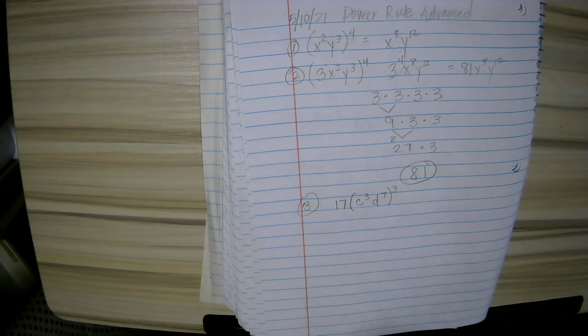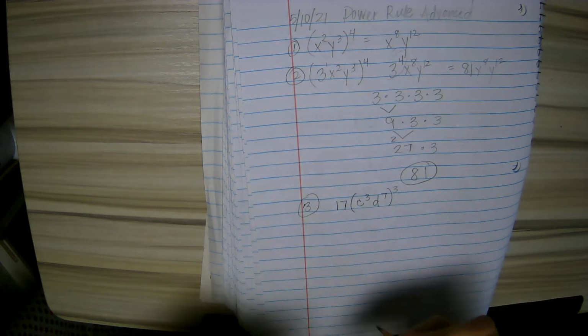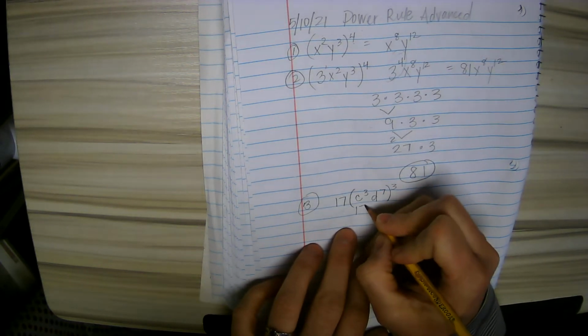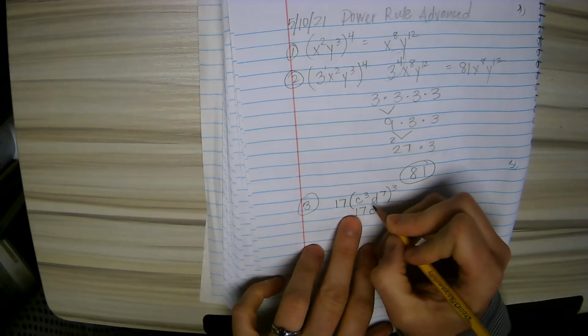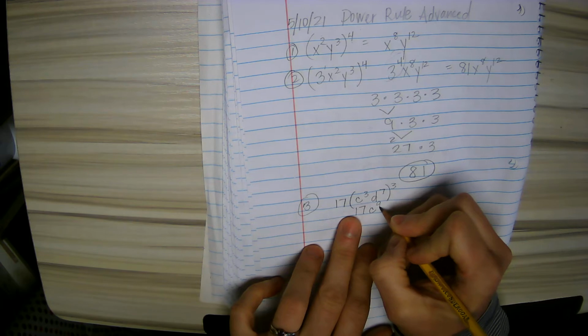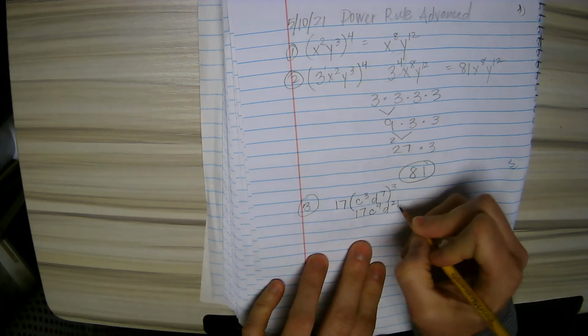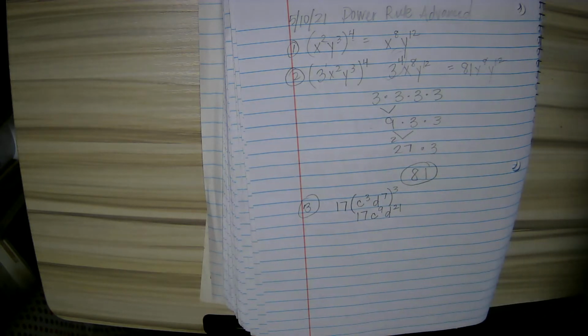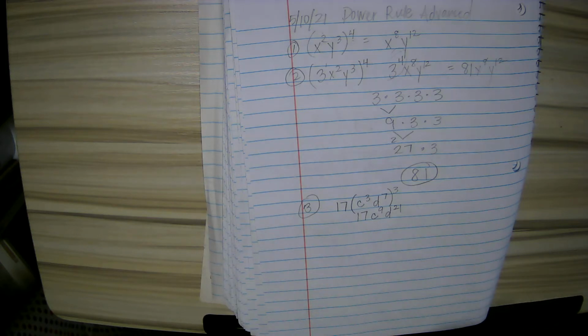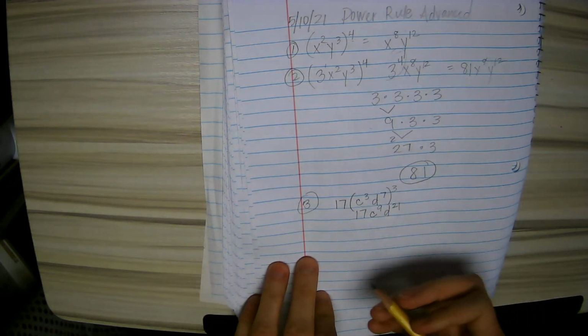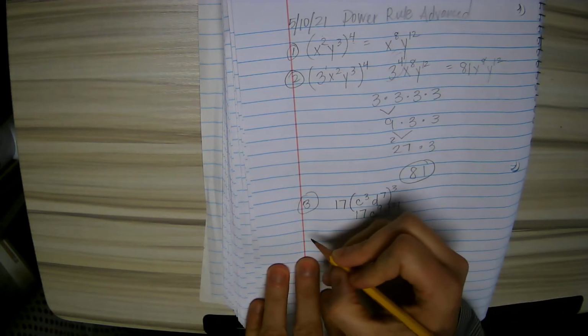Because the 17 isn't within the parentheses. So I would just say 17, c, 3 times 3 is 9, 7 times 3 is 21. That's all you have to do for that, right? Does that make sense?